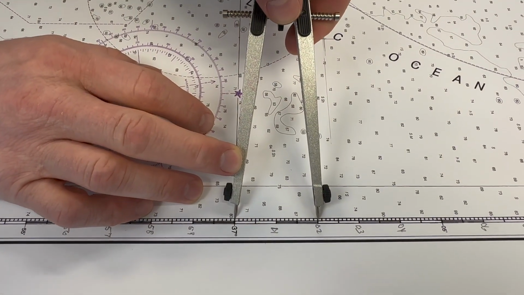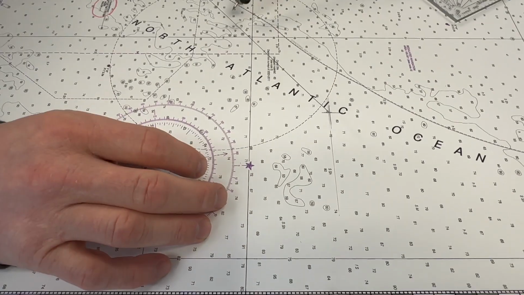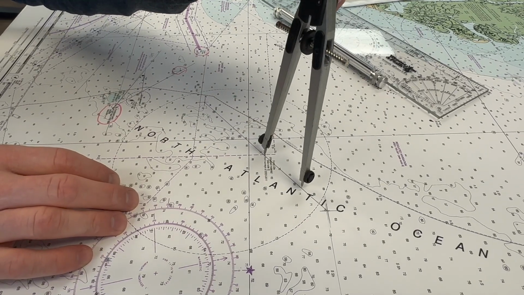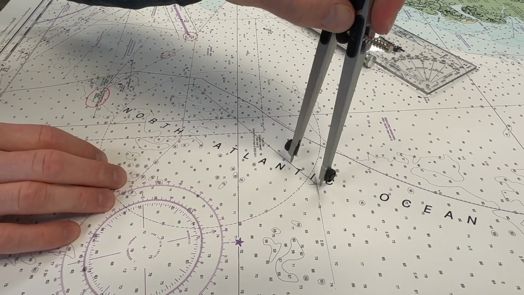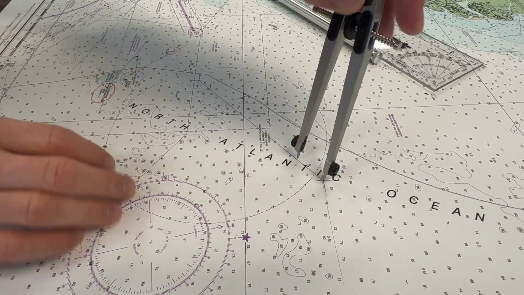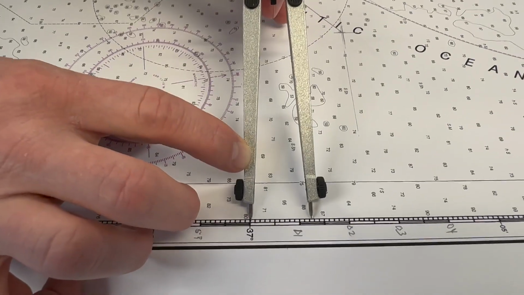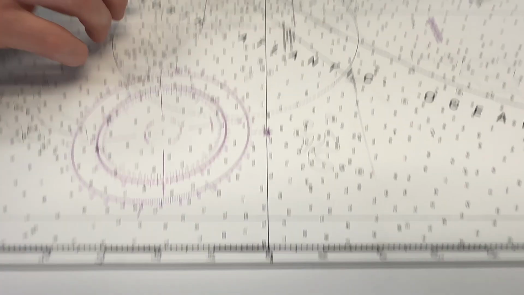If your dividers can't reach between the sweep, you can do a predetermined amount of distance. In this case, I'm just going to do 2, 4, 6. We'll close this up to measure that last little amount. And that is 7.3. So that's how we'll measure distance.